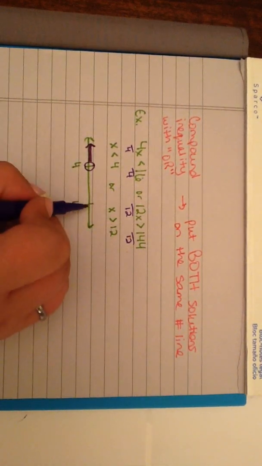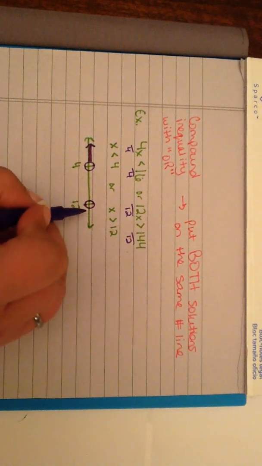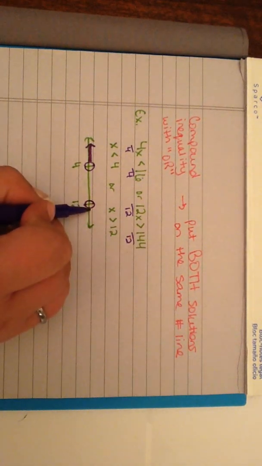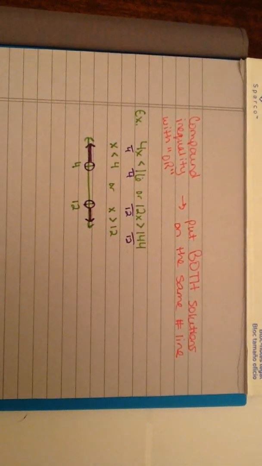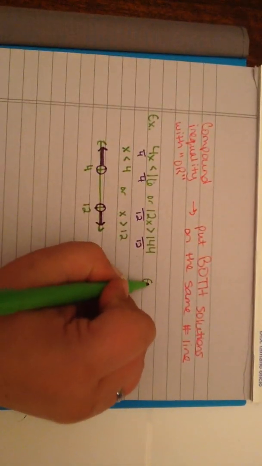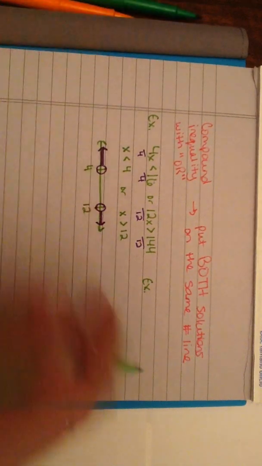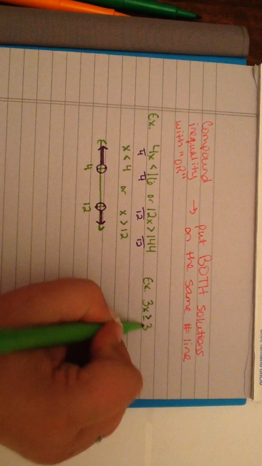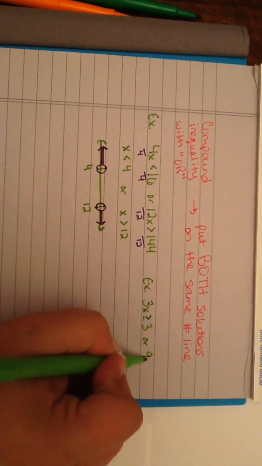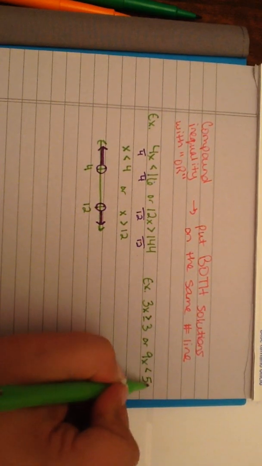Or x is greater than 12. So this one again, open circle because it doesn't have an or equal to. And the numbers that are greater than 12 are to the right. So that's what that one looks like. Let's see if I can squish this one in here. Okay. 3x is greater than or equal to 3, or 9x is less than 54.